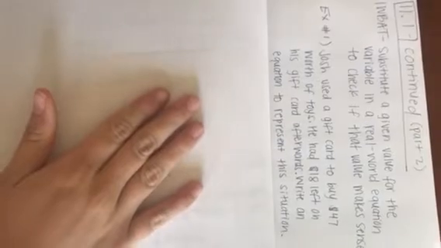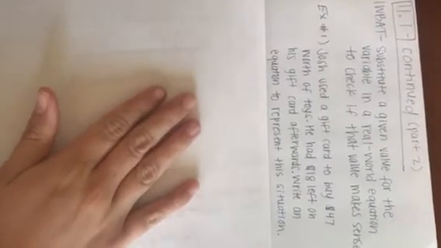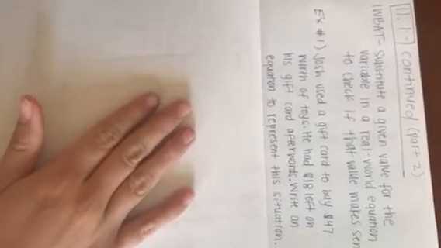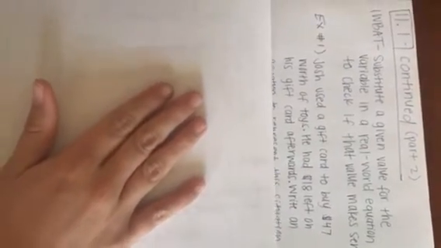Josh used a gift card to buy $47 worth of toys. He had $18 left on his gift card afterwards. Write an equation to represent this situation. So, the first thing that you need to think about is, what do we know after reading this problem? And what do we still need to know after reading it?